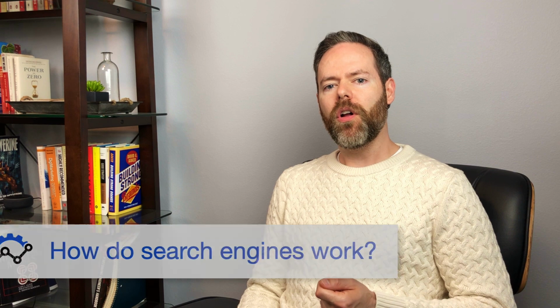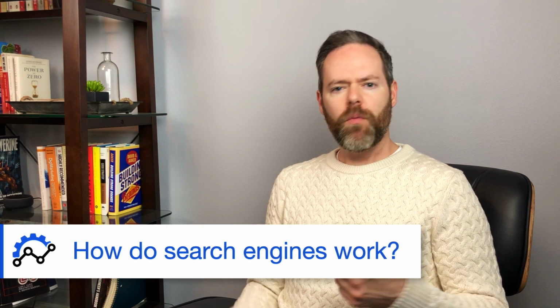Let's start with some foundational information. Google, Bing, and Yahoo, and others are what we call search engines. We all use them. And the basic concept is simple. We type in a keyword, we hit search, and each of those search engines will provide you a list of websites they think are most relevant to your search.